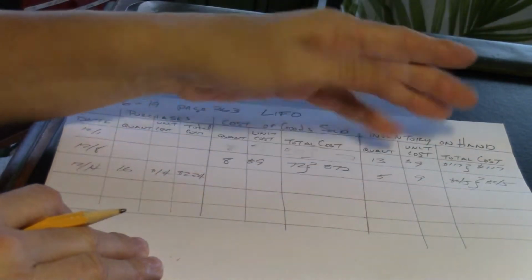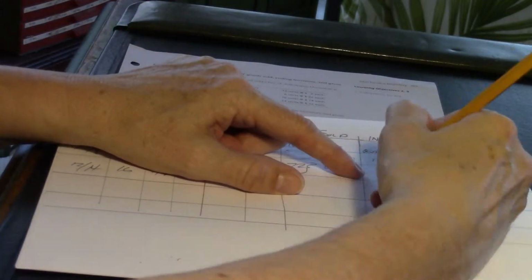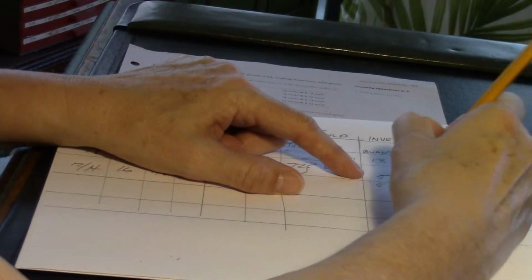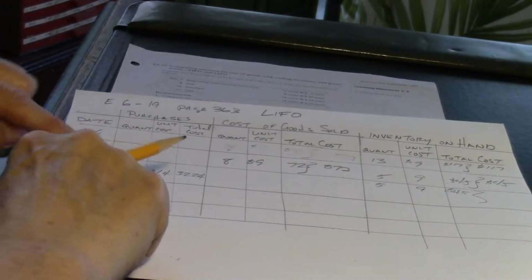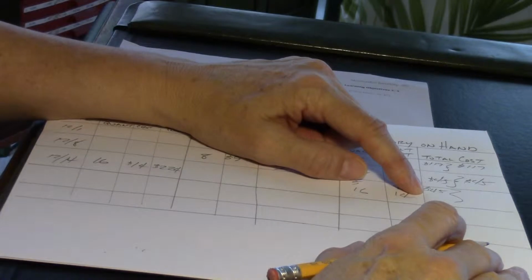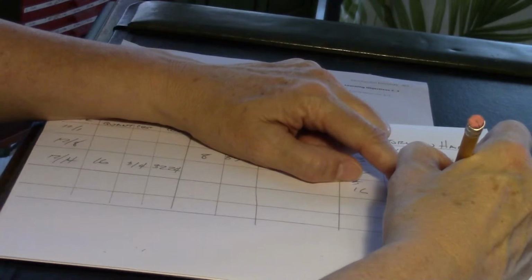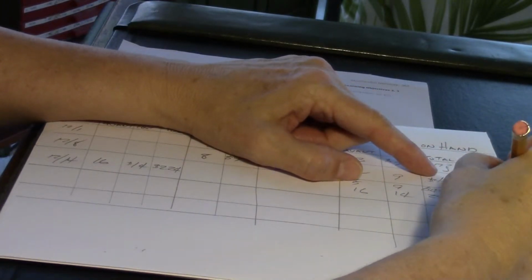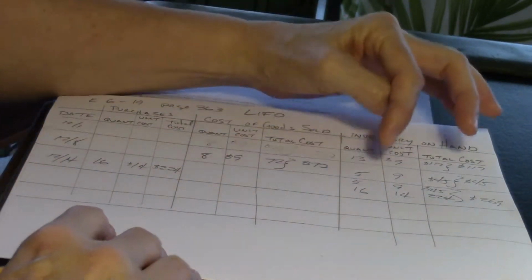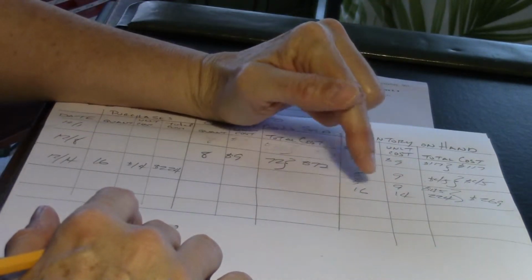So we still have these, and it's important to keep them in order, otherwise how will we know what's last in, what's first in? So we bring them down in order. 5 times 9 equals 45. And bring these over. 16 times 14 equals 224. Right? So 45 plus 224 is equal to 269. Right? So here's our new inventory. First in, 5 at $9. Last in, 16 at 14.